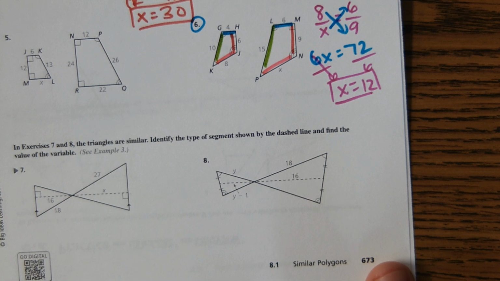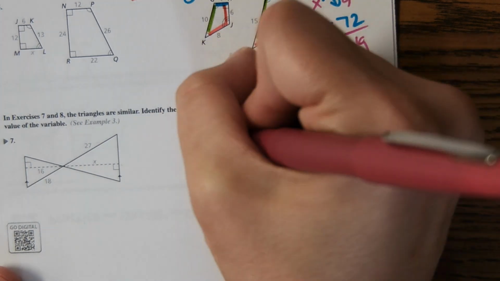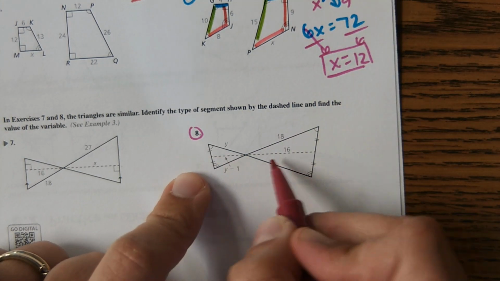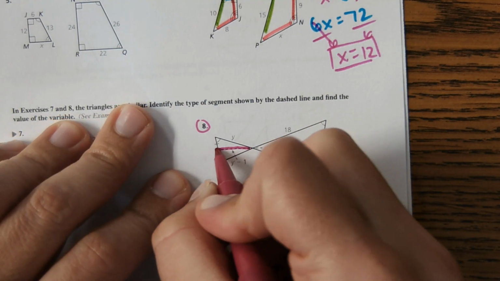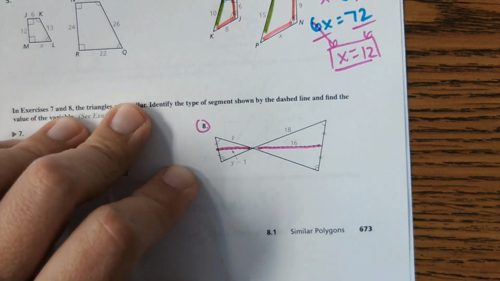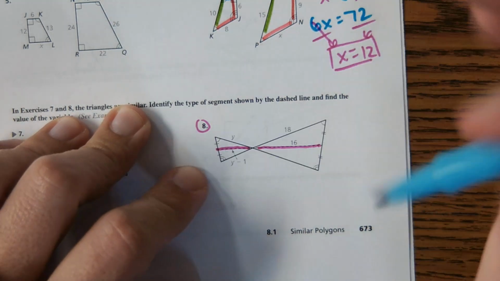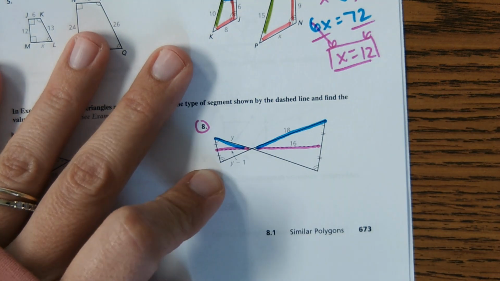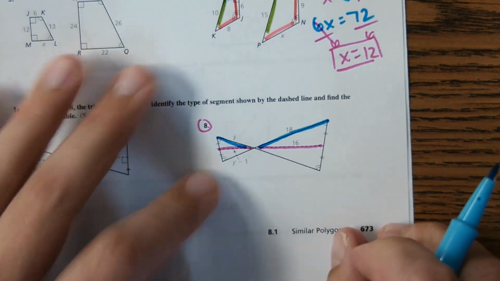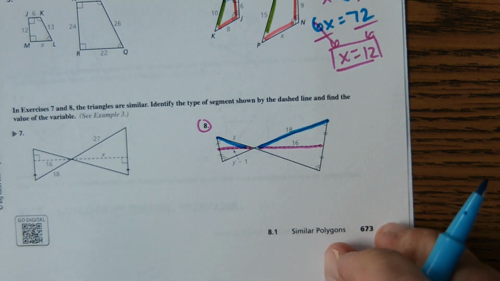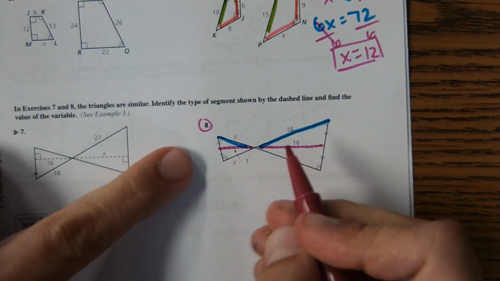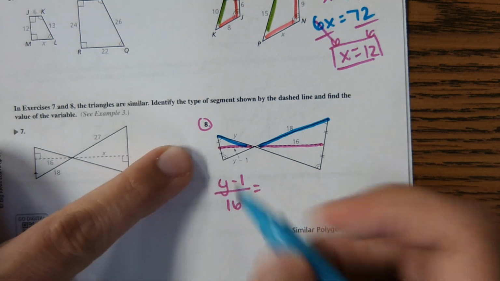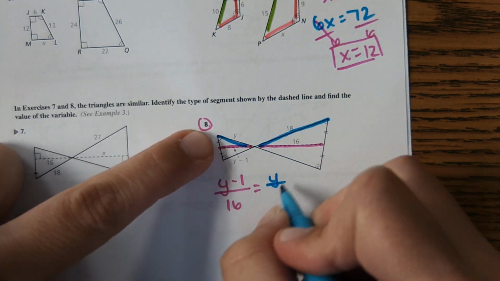Okay, last one we're going to do together is number 8. This one is a little bit different. They give us a median of the triangle. So this median corresponds with this median over here. And then this side corresponds with this. Okay, so we'll do the first one over the second one. So y minus 1 over 16 equals first over second, so y over 18.